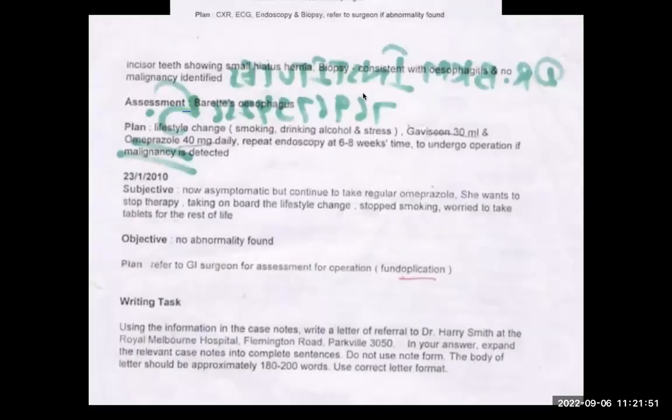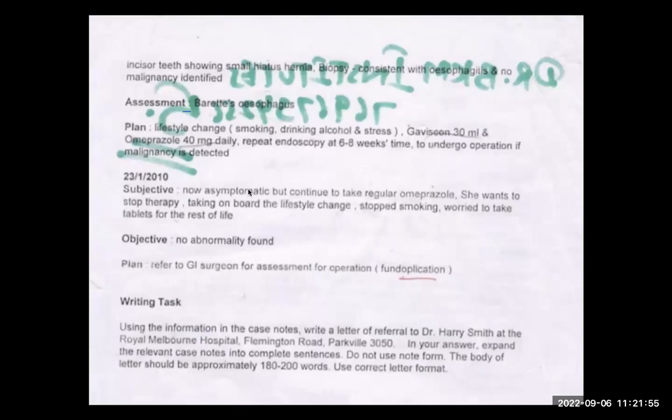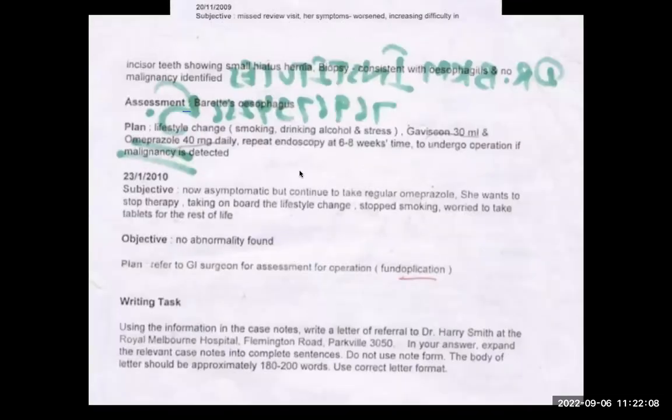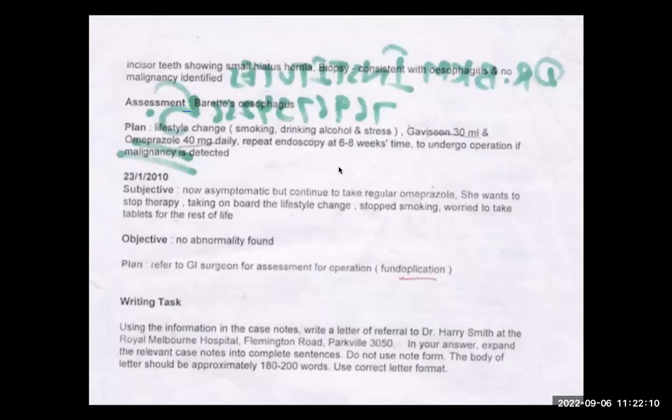If the patient would not have been diagnosed with Barrett's esophagus, and the symptoms would not have improved, then to the gastrointestinal surgeon, I would have told everything. Sir, on the first visit, this happened. On the second visit, this happened. On the third visit, this happened. I could not diagnose the patient. That's why I'm referring the patient for definitive diagnosis. But this letter is different.